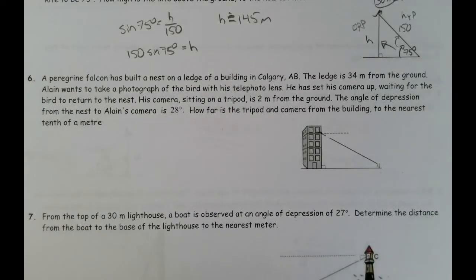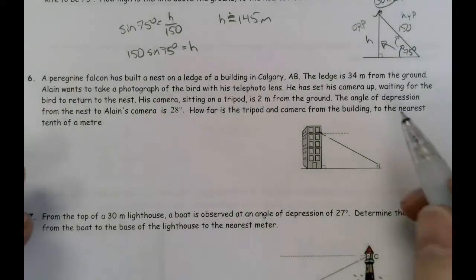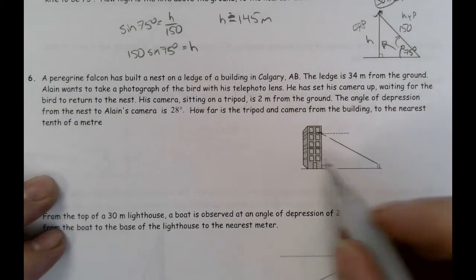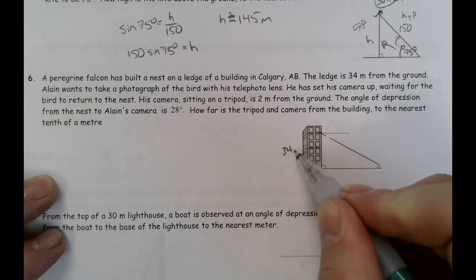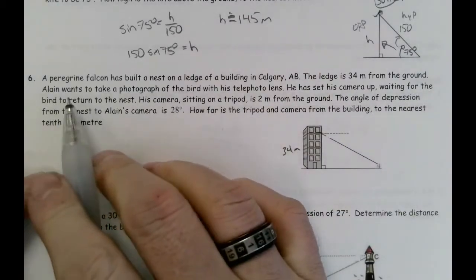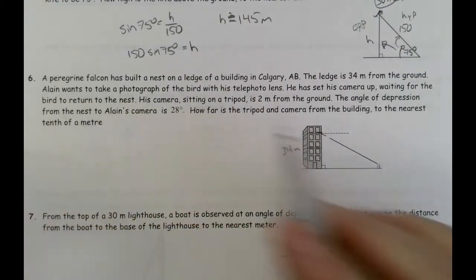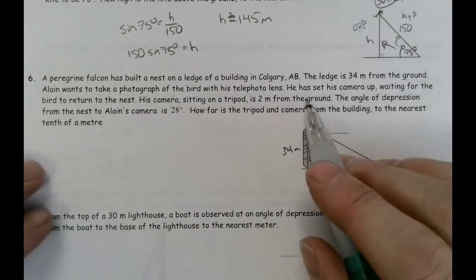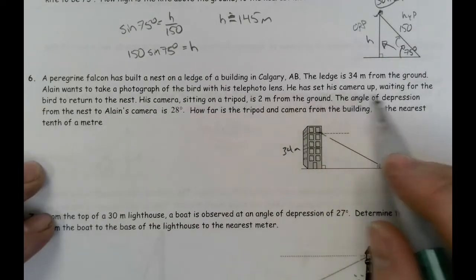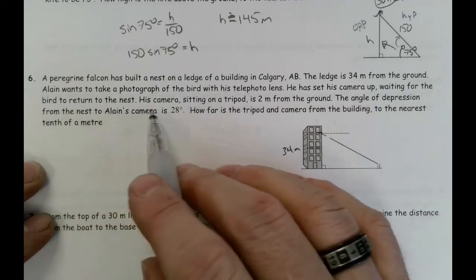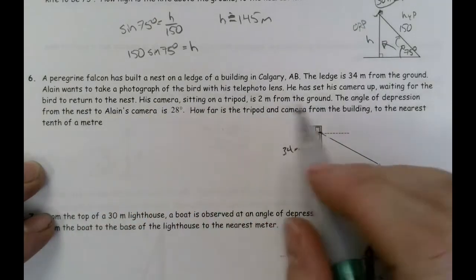So in this next question, we read that a peregrine falcon has built a nest on the ledge of a building in Calgary, Alberta. The ledge is 34 meters from the ground. Okay, so it's going to be up here, so 34 meters. Elaine wants to take a photograph of the bird with his telephoto lens. He has set his camera up waiting for the bird to return to the nest. His camera sits on a tripod 2 meters above the ground.